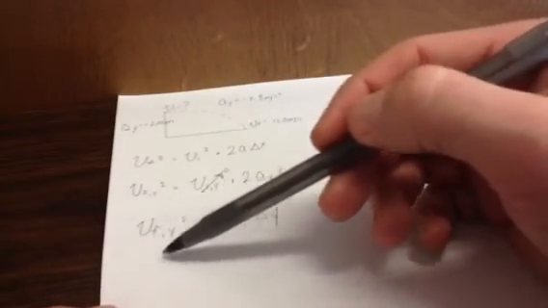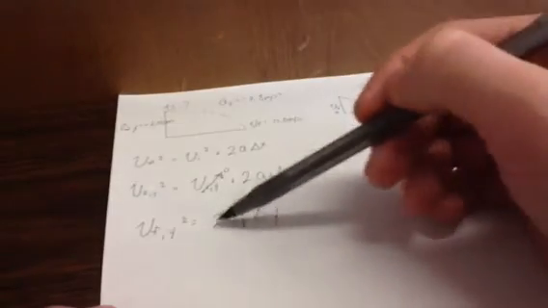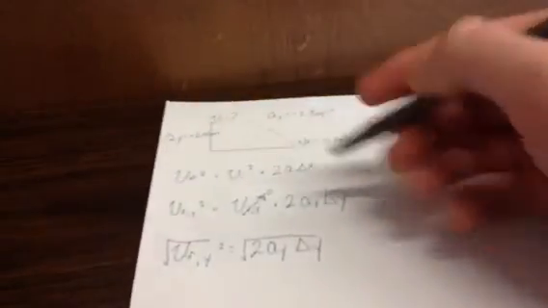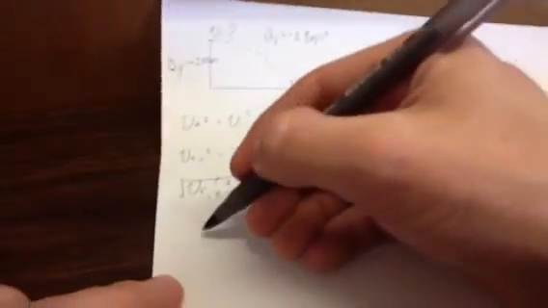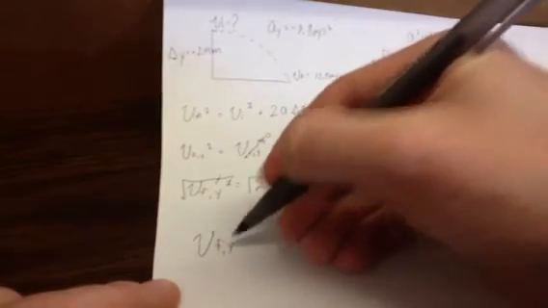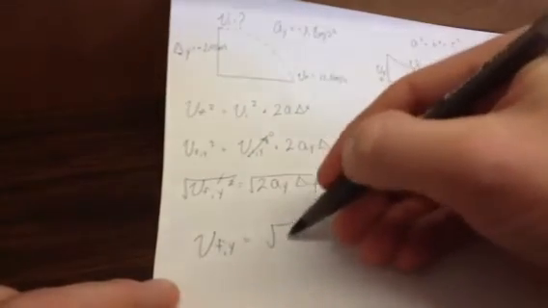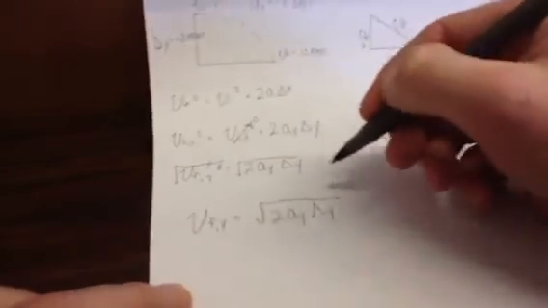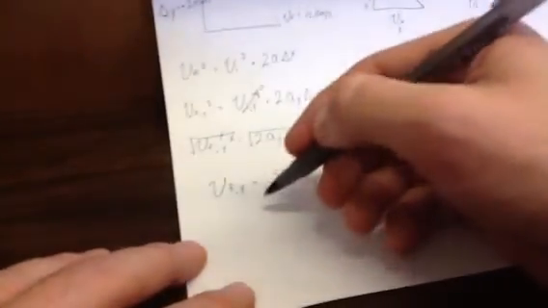And don't forget, before you can do the unit analysis, you'll have to do the algebraic manipulation. To isolate this variable squared here, you're going to have to take the square root of both sides. And when you do that, these guys cancel out, and so you get your final speed in the y component is equal to the square root of 2ay delta y. All right, and I'll show you the unit analysis step here real quick to help you out.